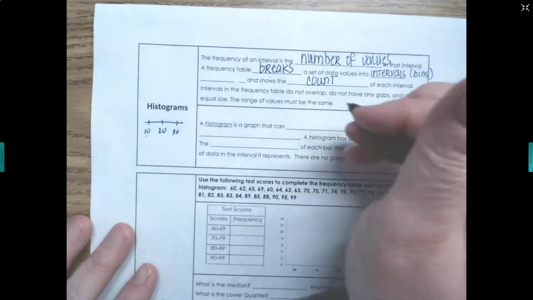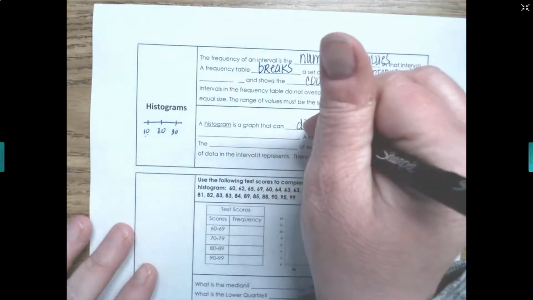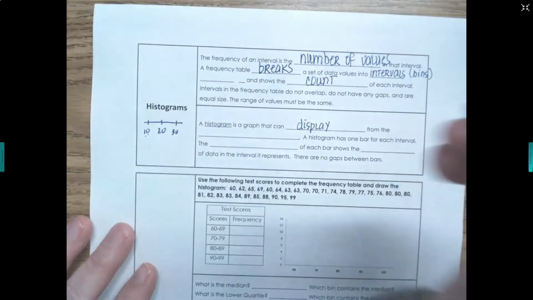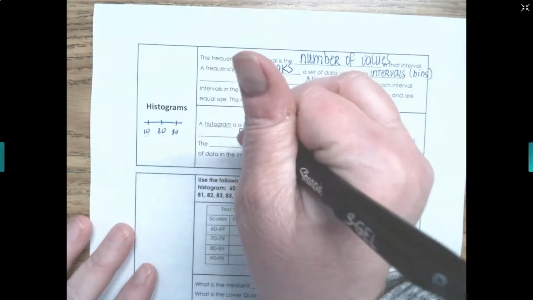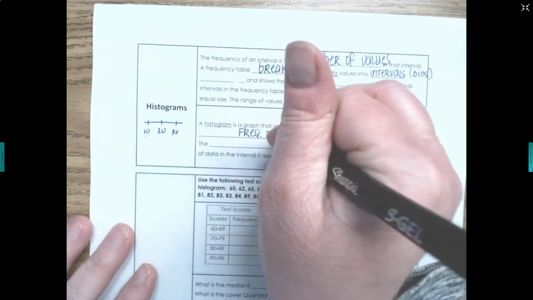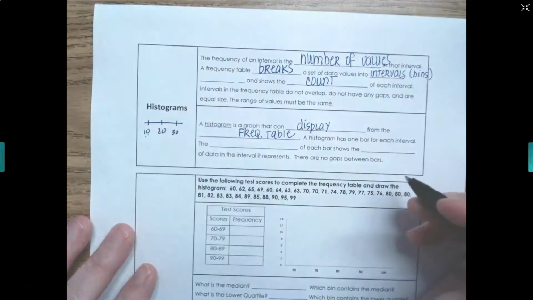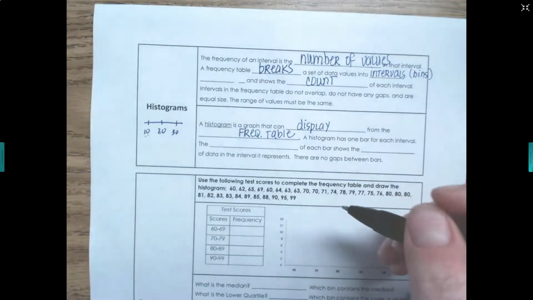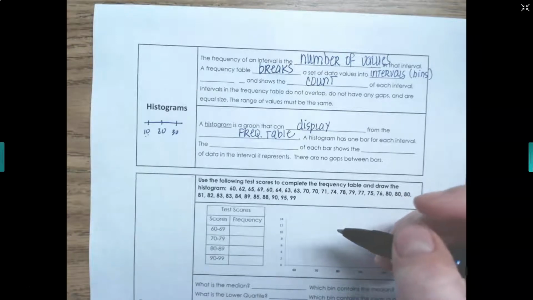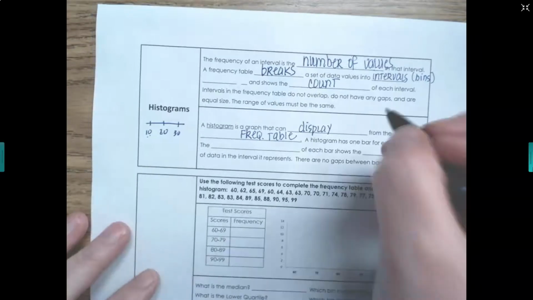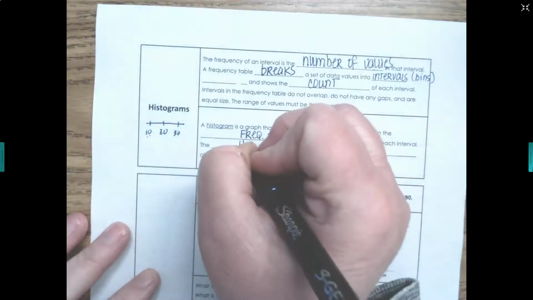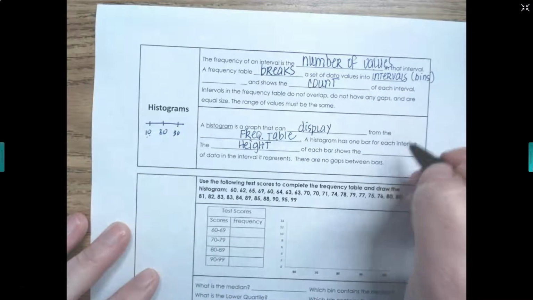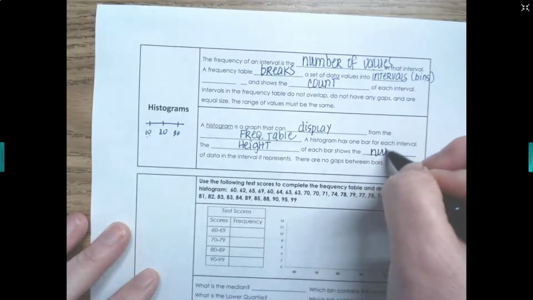So a histogram is a graph that can display data from the frequency table. Okay, so you're going to take a frequency table where you're tallying the marks up and you're going to put them in this display, and it's going to show the height of the frequency that will show the number of data values in each one.